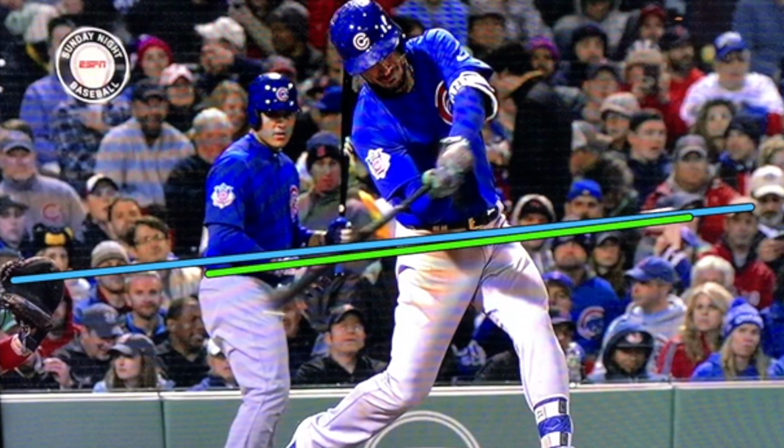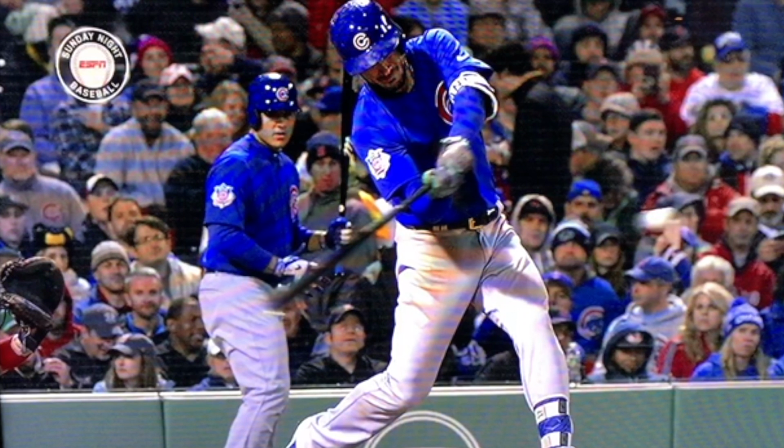The second is launch angle. As a hitter, we're looking to hit line drives, right? Line drives that are going to carry, okay? So let's talk about the possible scenarios as far as where you're going to hit it.